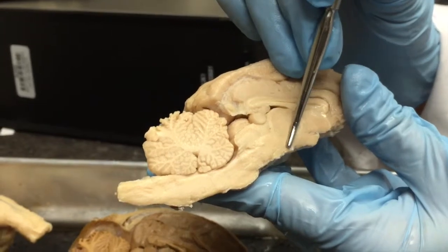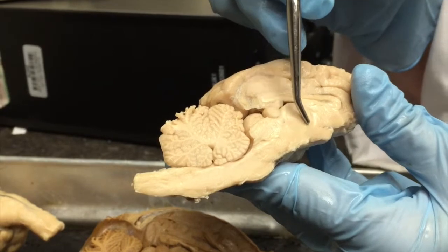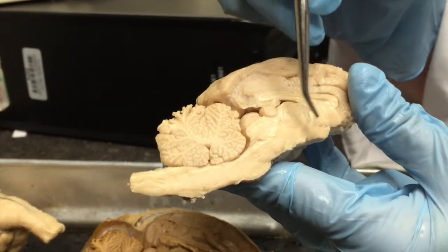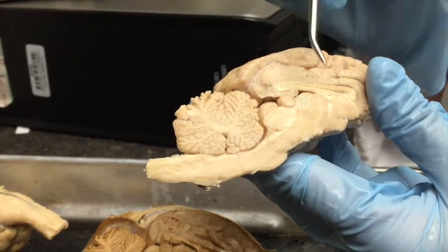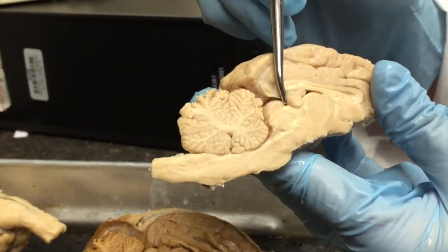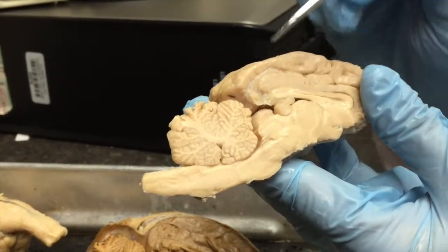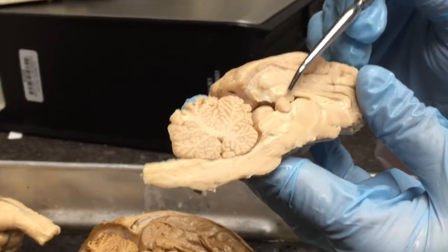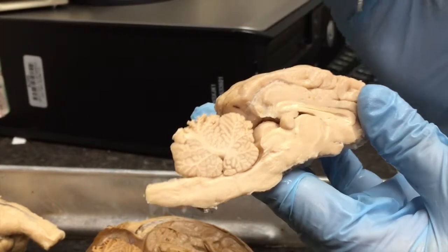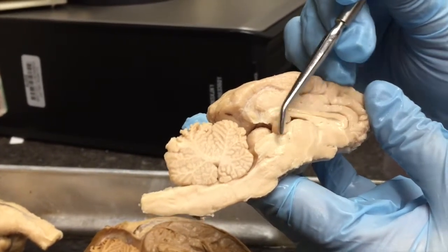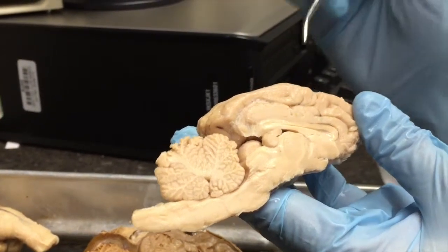Below the thalamus we have the hypothalamus, which doesn't really have much of a shape to it, but is a relatively flat area below the thalamus. Posterior to the thalamus, we have our pineal gland, which is quite pronounced in a sheep brain. The pineal gland is for sleep-wake cycles, your daily rhythms, and that's the gland right there. So our diencephalon region is right here, and it consists of the hypothalamus, the thalamus, and the pineal gland.